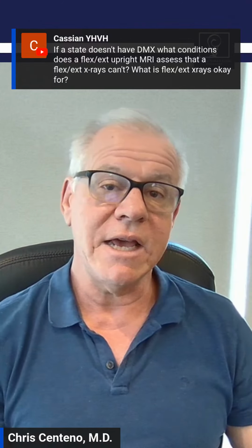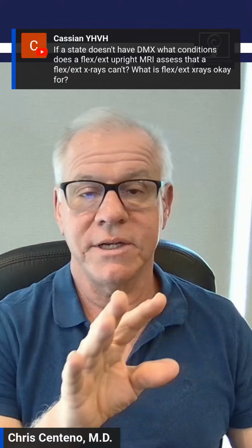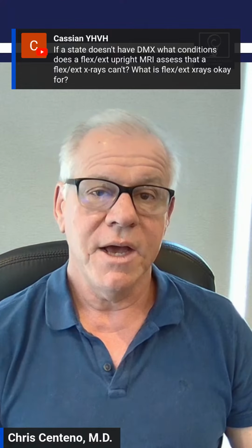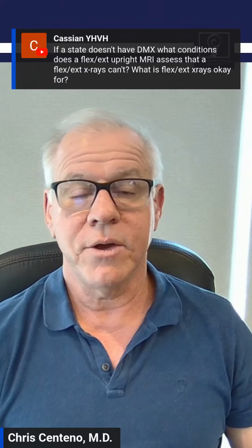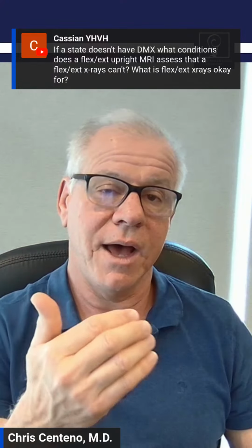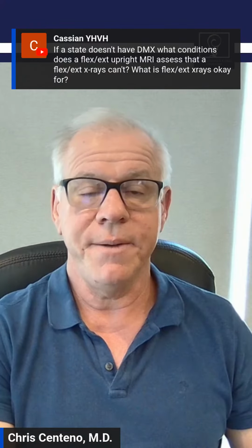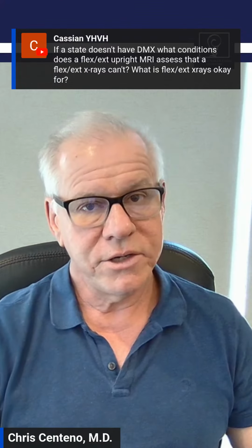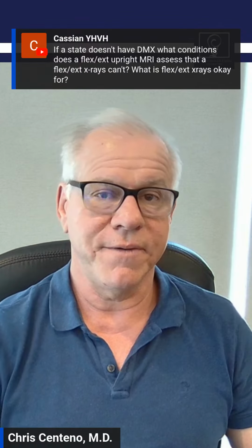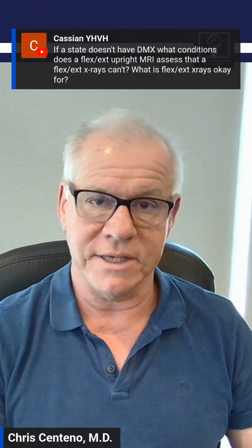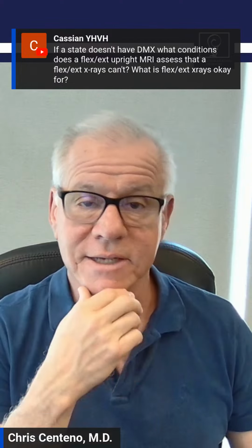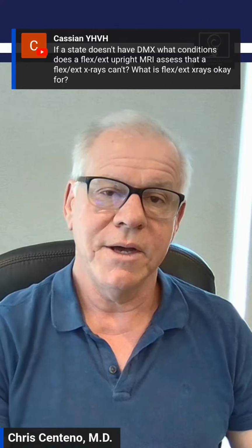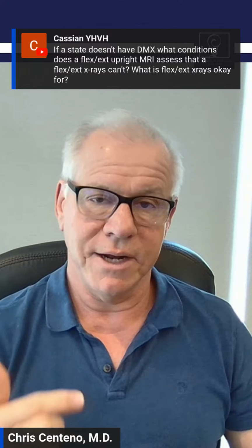As far as what a DMX shows versus an upright MRI versus a flexion extension X-ray, a DMX is going to be great to see type 2A, 2B, 3A, 3B. A flexion extension X-ray is very similar, but it won't be able to see the type 2B unless it's got that open mouth lateral bending view I just talked about, where there's a video on my channel that shows how to do that.